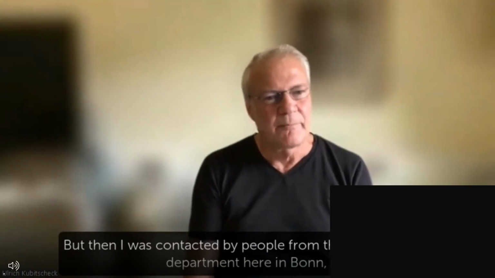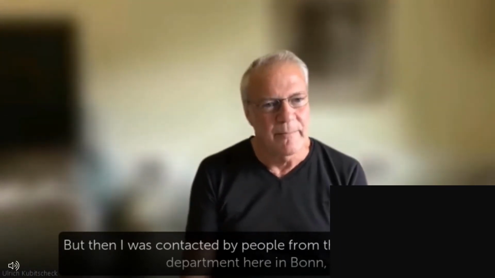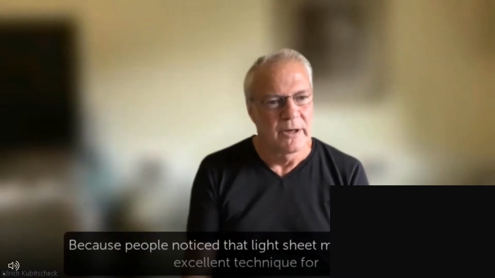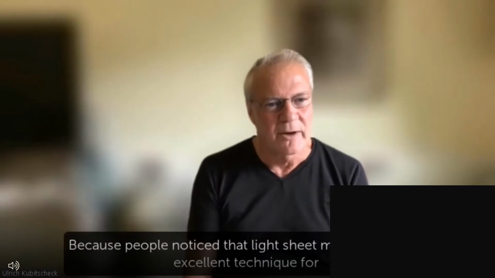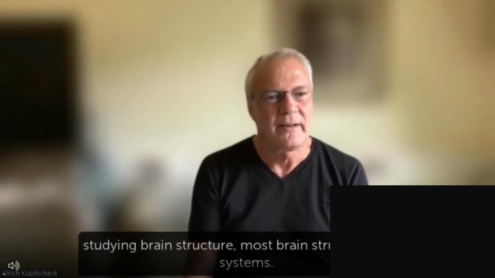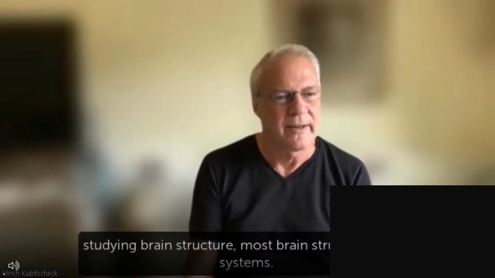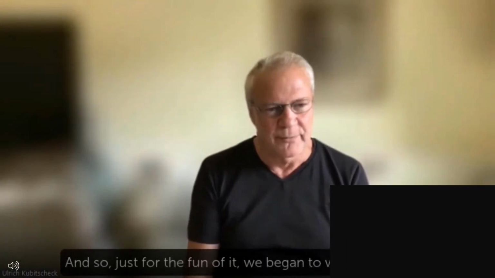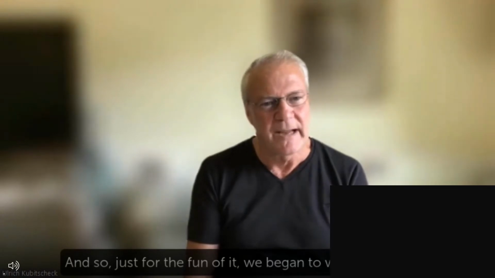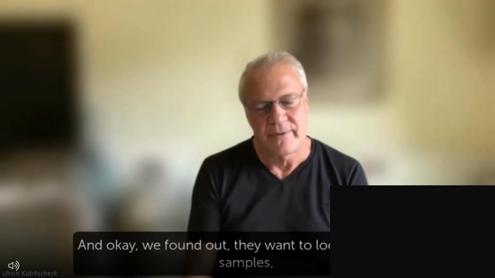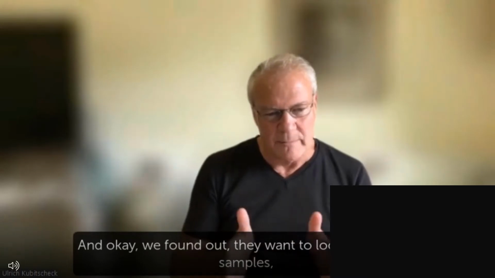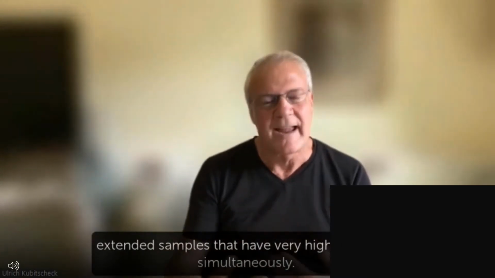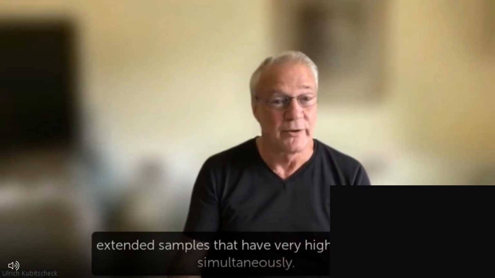But then I was contacted by people from the neuroscience department here in Bonn, which is pretty big and well-known and very productive, because people noted that light sheet microscopy is an excellent technique for studying brain structure in model systems. And so, just for the fun of it, we began to work with them, and we found out they want to look at really big, extended samples with a very high resolution simultaneously.